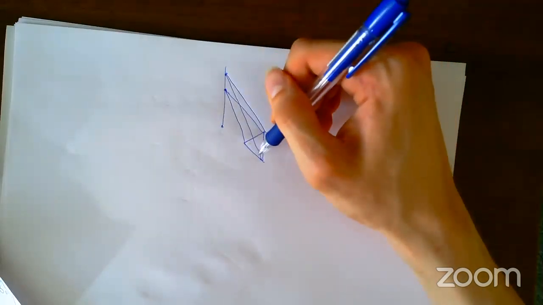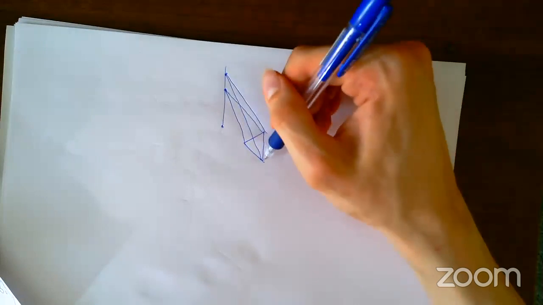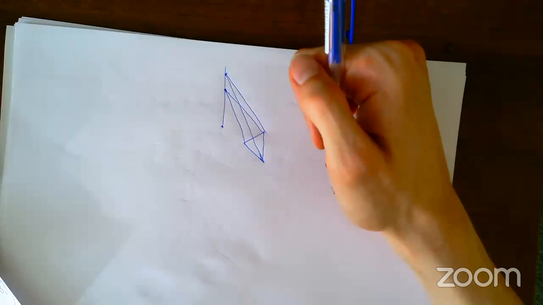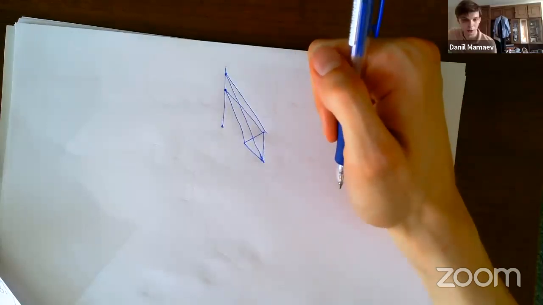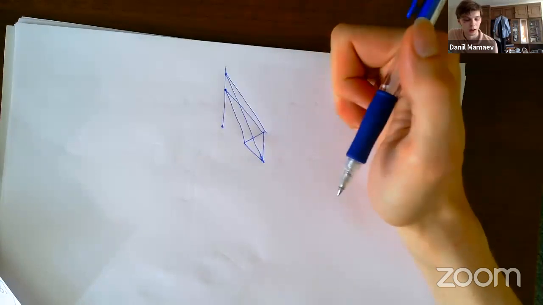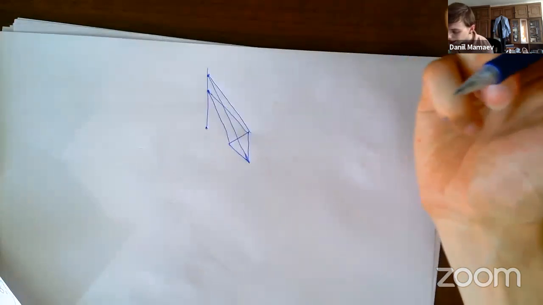But in general, you could have a quadrilateral in your construction. I mean, it doesn't have to be generic. No, it doesn't have to be generic.